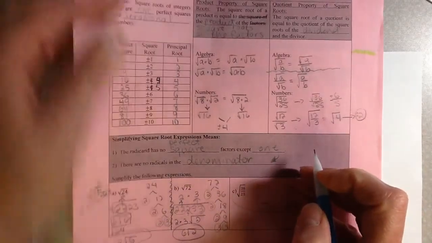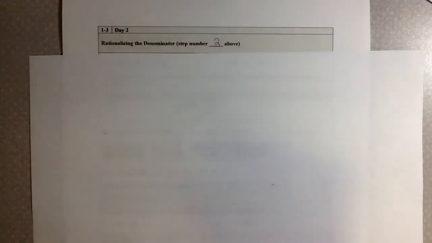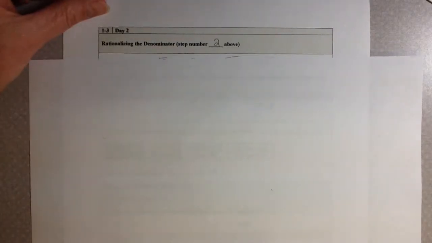And then, since we're dealing with fractions today, always reduce your fractions if you can. All right, so that's rationalizing the denominator, step number 2. Basically it means you can't have a square root in the denominator of your fraction.